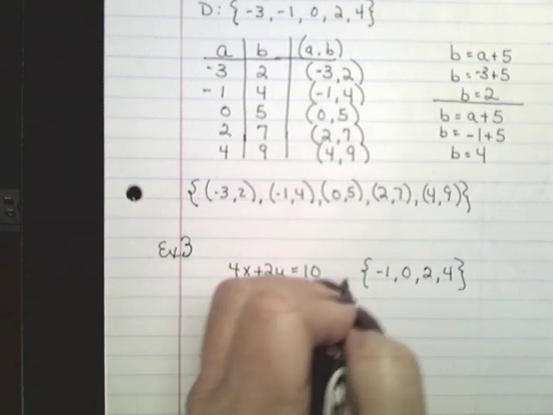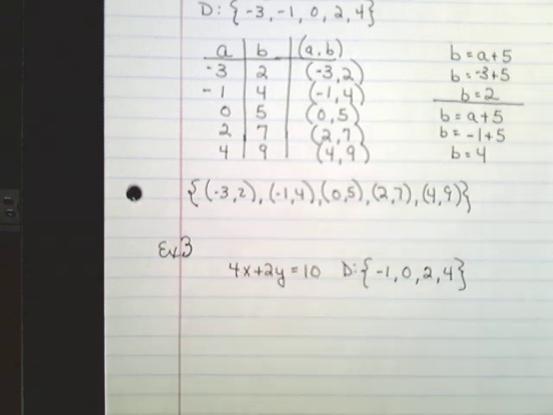And you need to find the range. This is the domain. So you could go ahead and substitute in negative 1, 0, 2, 4 for x and try to see if we could find the y. It takes a little bit extra time. So for this one here, I want to change the order of this equation so that we can actually substitute in for x and find the y really easily.